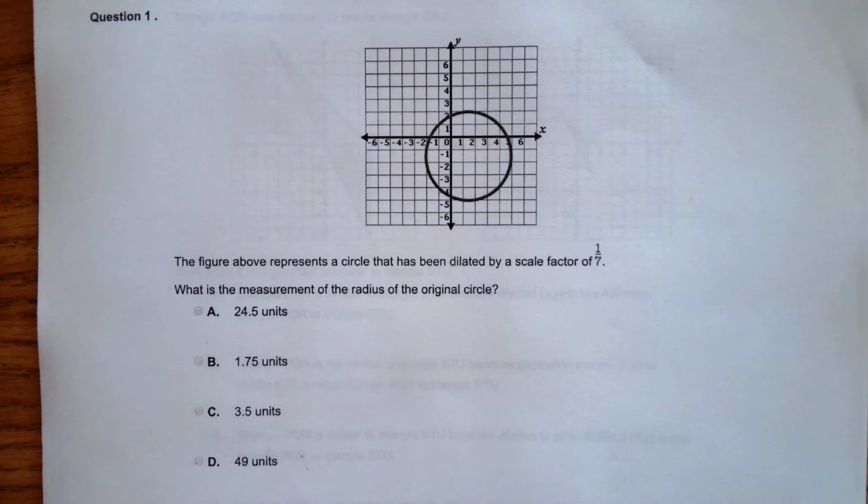If I take a shape and I perform a dilation with a scale factor of 3, does the shape get smaller or bigger? The shape gets bigger if I have a dilation with a scale factor of 3. If I want to make the shape smaller, I would multiply by 1/3, which is the same thing as dividing by 3.